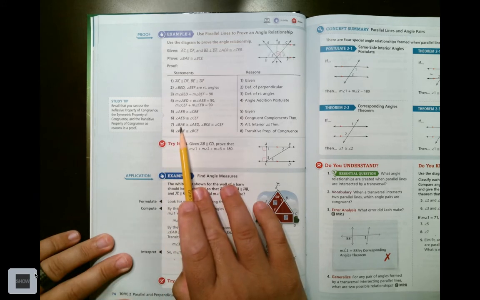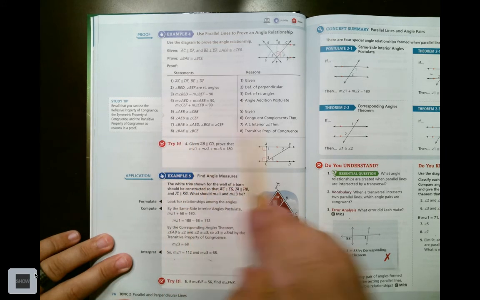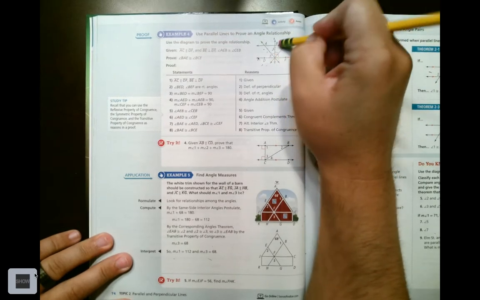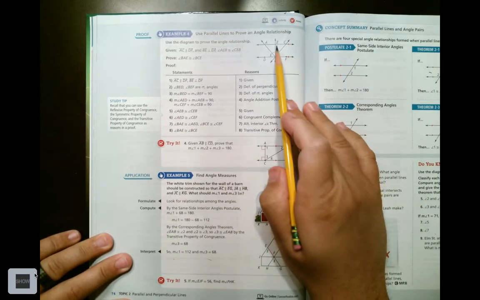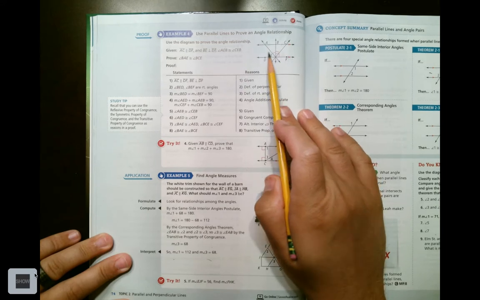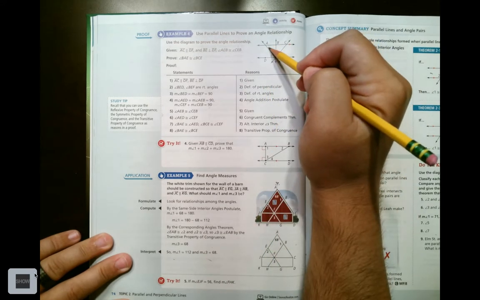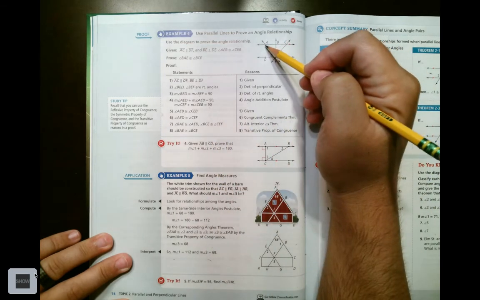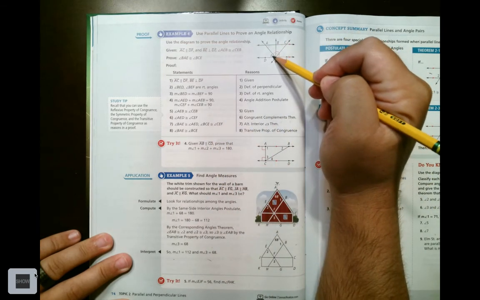Then angle BAE is congruent to AED. So let me kind of clean myself up here. BAE, that's talking about this angle right here, is congruent to AED. So AED, that's this angle right there. And we talked about this a little bit ago.